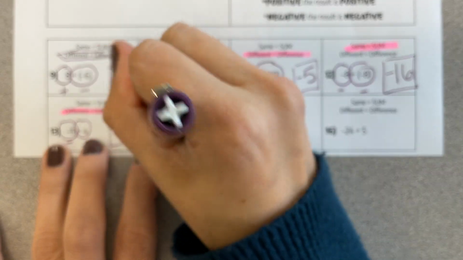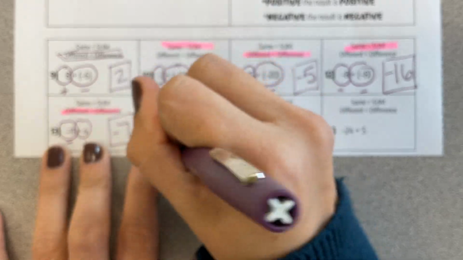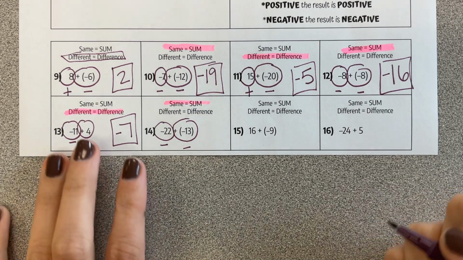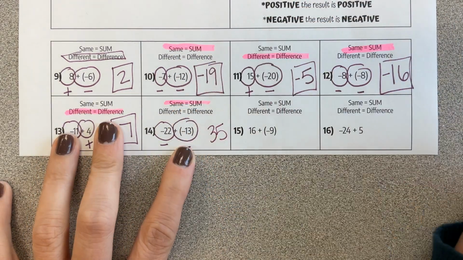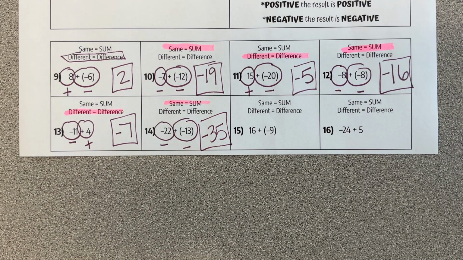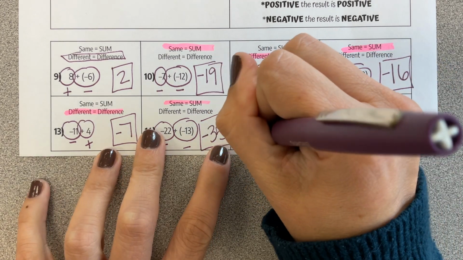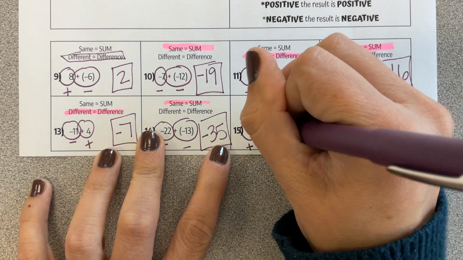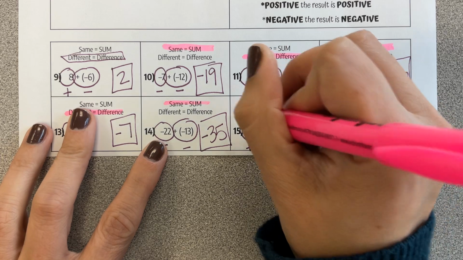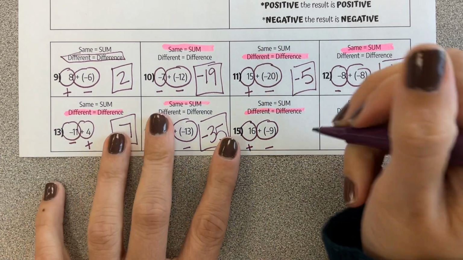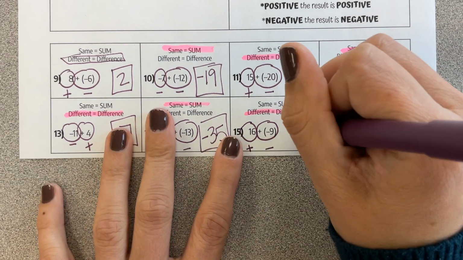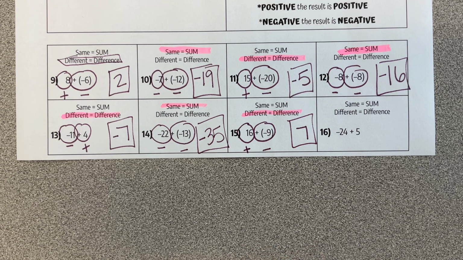Number 14, we have negative 22, negative 13. They are the same. We are finding the sum of 22 plus 13, which is 35. We were adding negatives, so it is negative. Number 15, we've got 16, which is positive, and 9 here, which is negative. They are different, so we are finding the difference. The difference between 16 and 9 is 7. There are 16 positives and 9 negatives, so there are more positives. It's going to be positive.